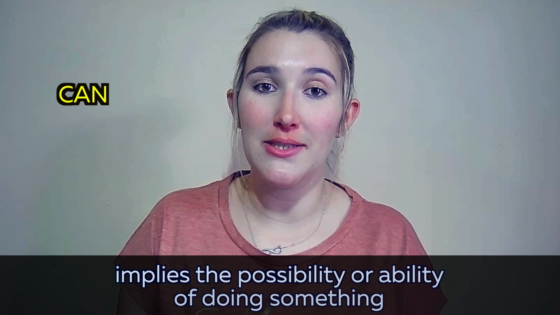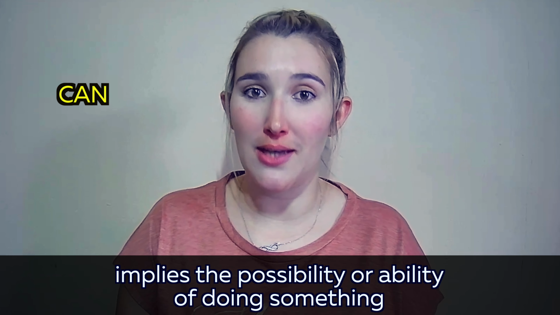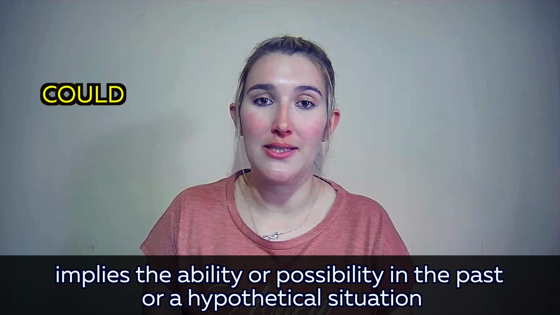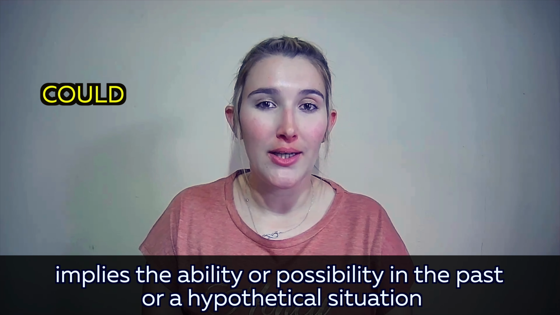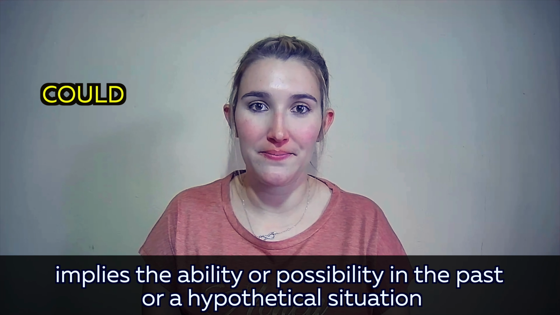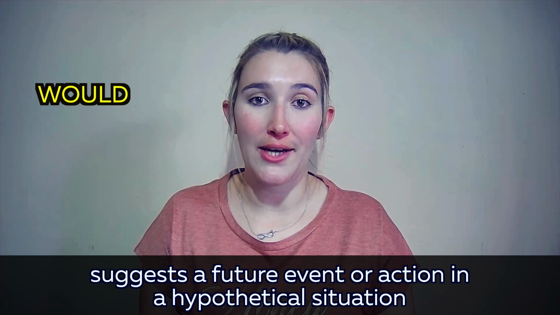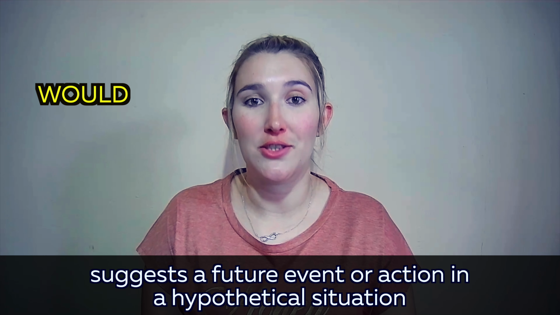For instance, can implies the possibility or ability of doing something. Could implies the ability or possibility in the past or a hypothetical situation. Will indicates a future event or action. Would suggests a future event or action in a hypothetical situation.